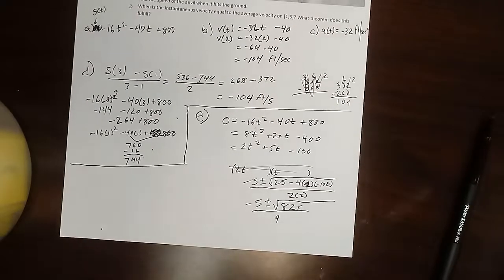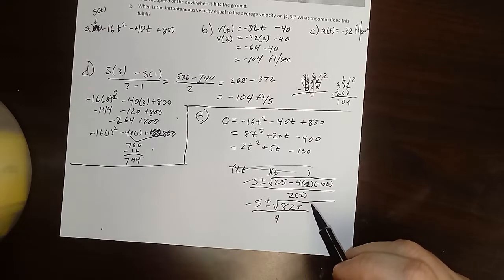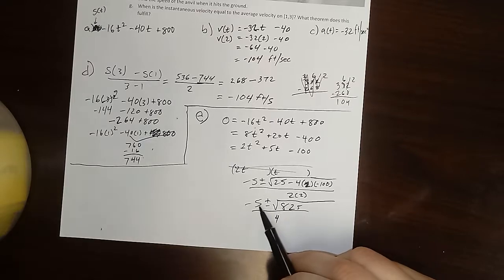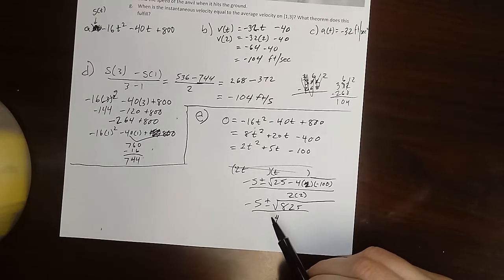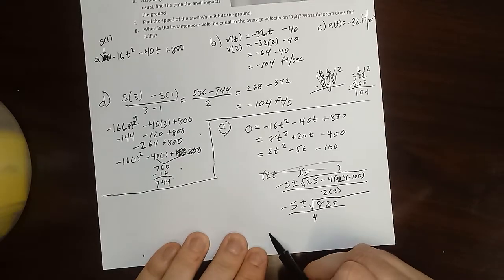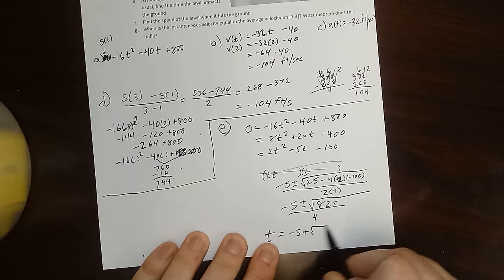So you're not required to simplify these or anything like that. Now we can use our common sense though and say, hey, there are two numbers here, right? Negative 5 plus that and negative 5 minus that, then divided by 4. Well, we're dealing with positive time, right? So the time that it happens is going to be negative 5 plus the square root of 825 over 4.